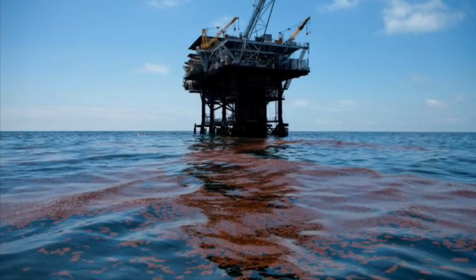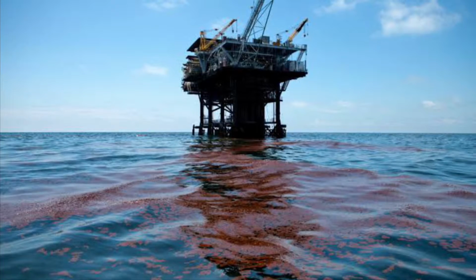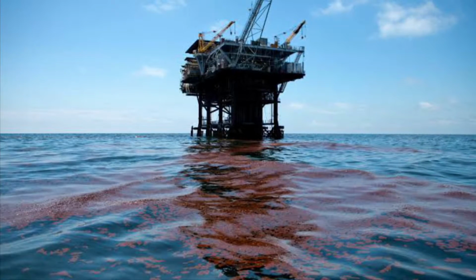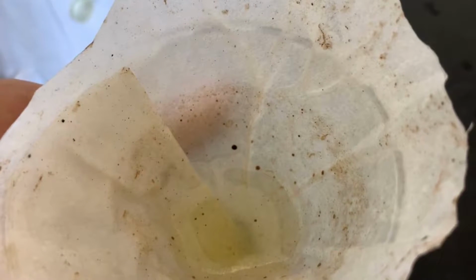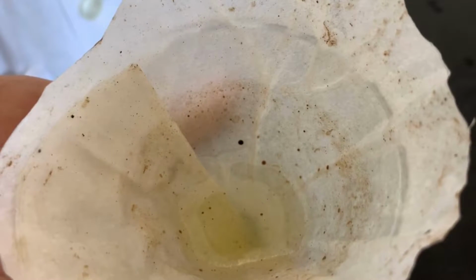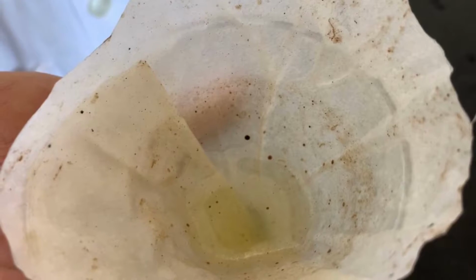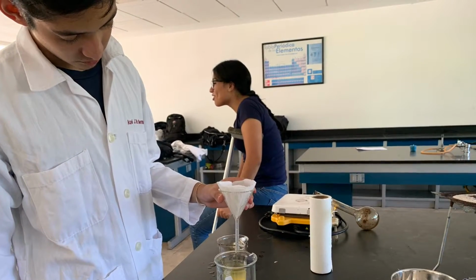Our team came to the conclusion that removing oil in a real-life solution is a painstaking task, and oil spills should not be taken lightly. In the lab, we removed some important components of the oil from the water, but in the ocean, where oil is usually leaked, removing it is definitely not as straightforward as in the lab.